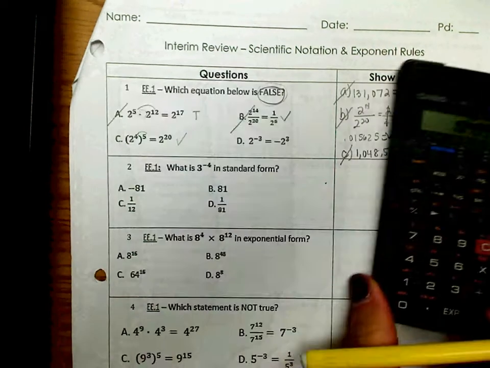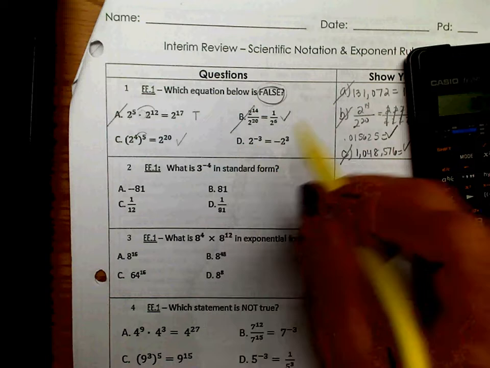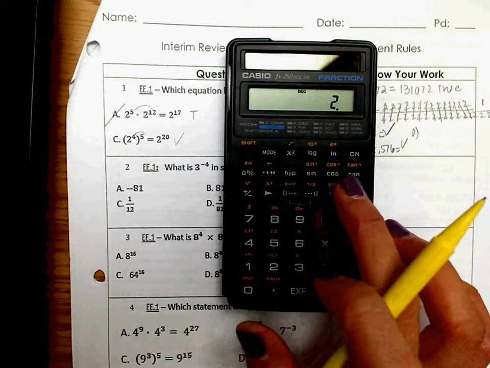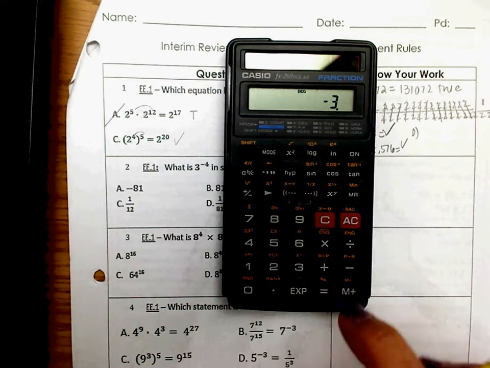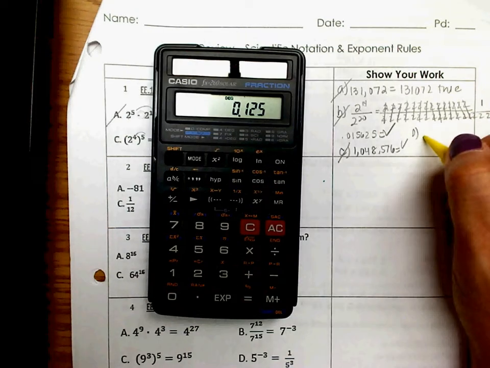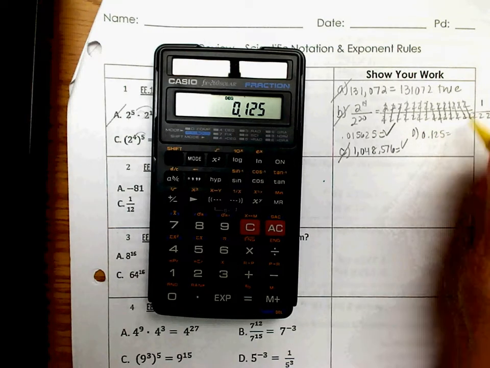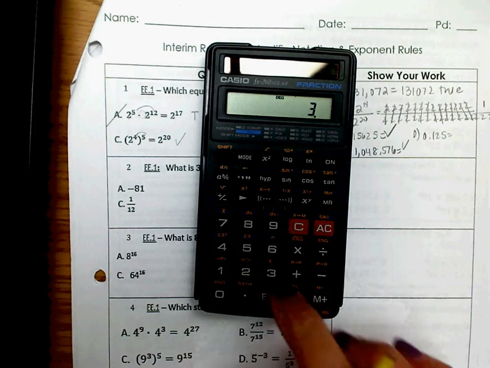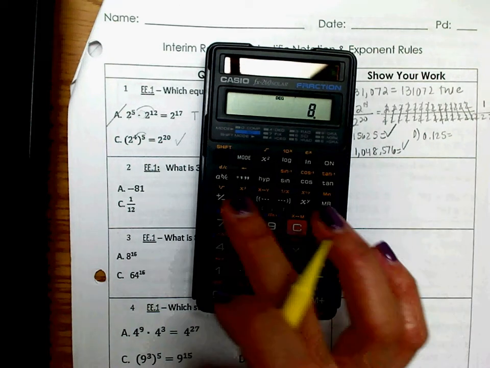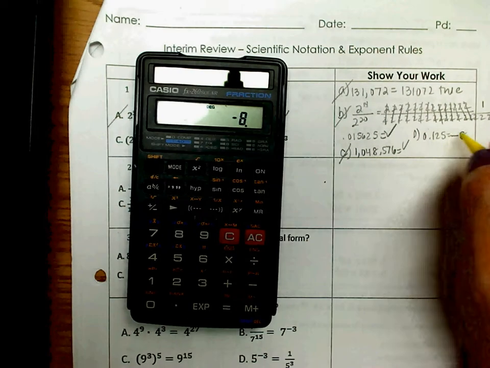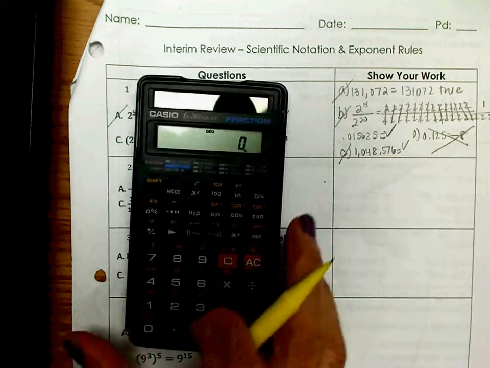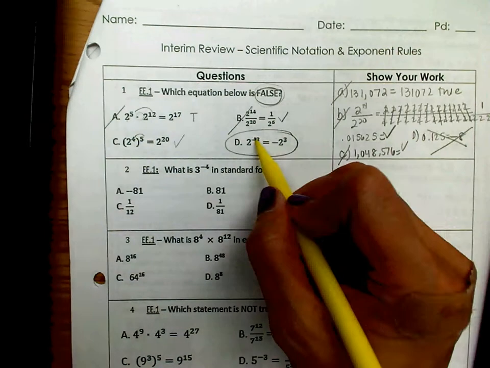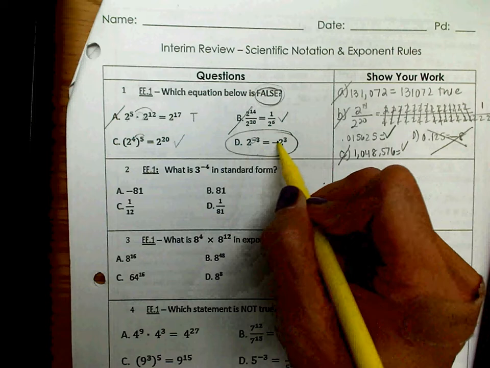Well, what you can do is check it. So 2 to the power of negative 3 equals 0.125. Does that equal negative 2 to the 3rd? So you have to do 2 to the power of 3 first, which is 8. Then make it negative. These are not the same numbers, so therefore D is false. Be careful. The trick is, do you know what a negative exponent means versus a negative base?